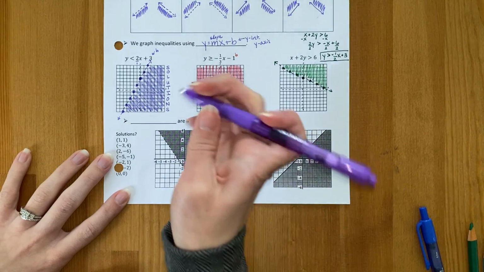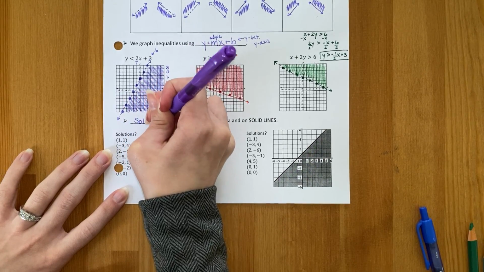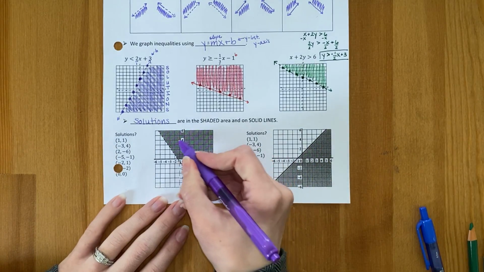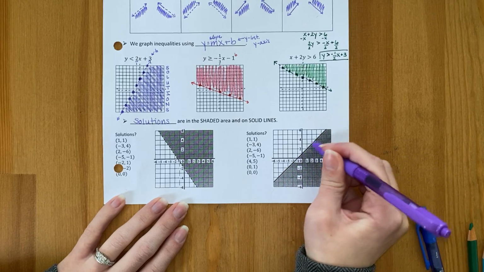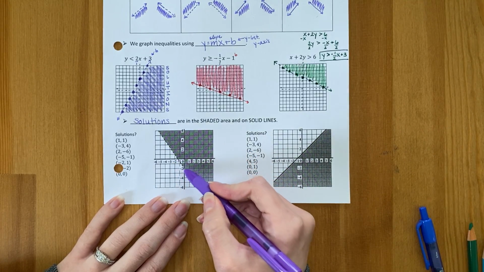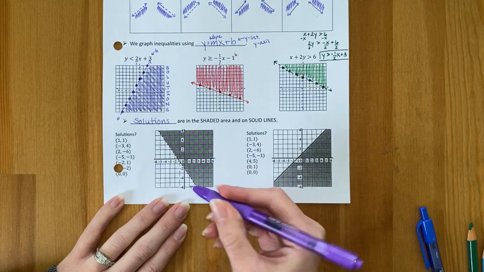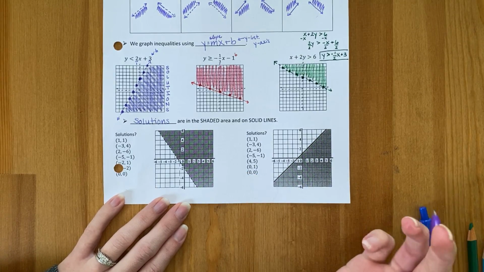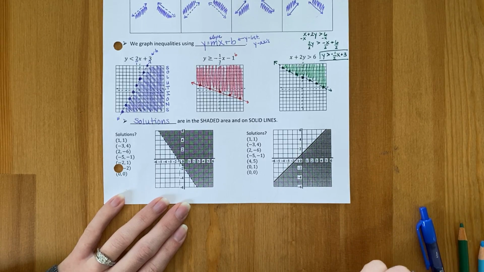So the thing to know about these inequalities is that solutions are in the shaded area and on solid lines. So again, everything in the colored area over here is a solution, and anything on a solid line also works. It's kind of like your open and closed dots. So remember, things on an open dot or the dotted line are not going to work. That's because it acts just more like a boundary. It's not so much an actual solution. If you plug them in, you'll get something like 6 is less than 6. But even though the numbers match, the inequality is not true.